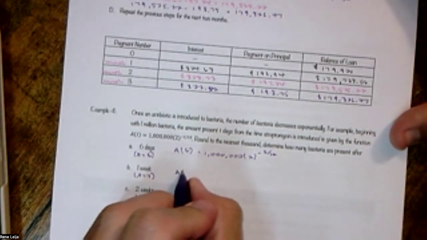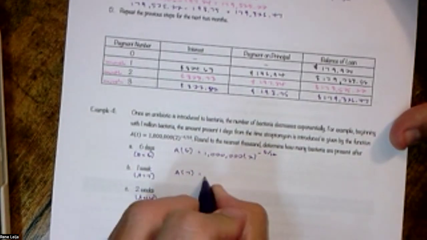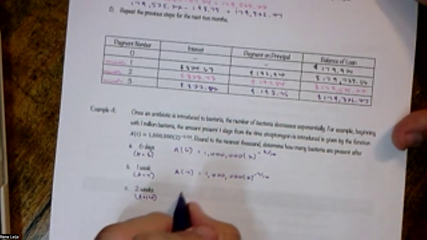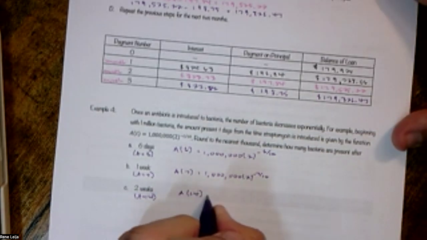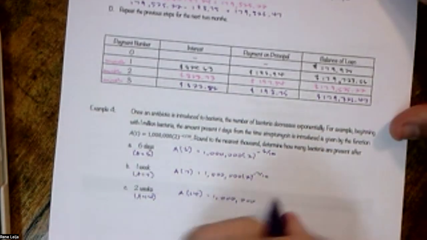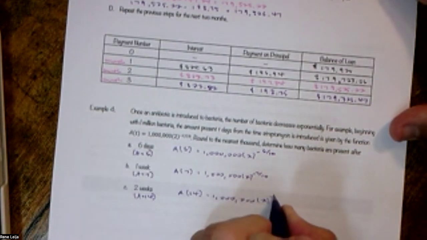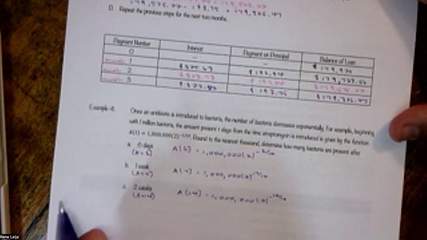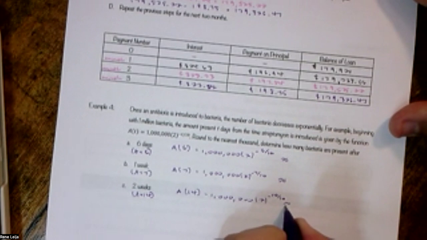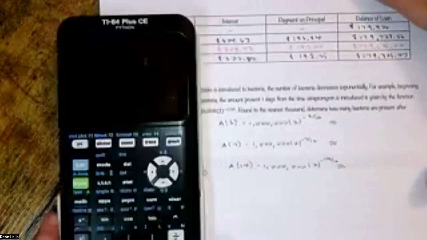times 2 raised to the minus 6 divided by 10 power. Okay. And then we're going to do the same thing for A of 7. So that's 1 million times 2 to the minus 7 divided by 10 power. And then A of 14. Again, 1 million times 2 raised to the minus 14 divided by 10 power. Okay. Now, all of these, we're going to get approximations because they've already told us that we need to round to the nearest thousand. Okay.